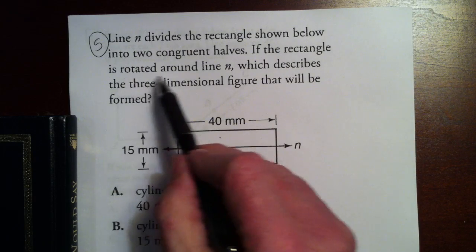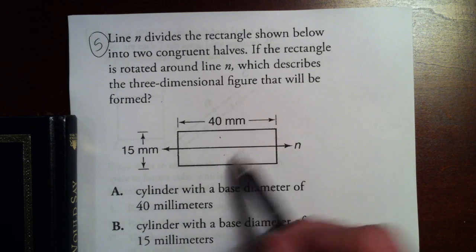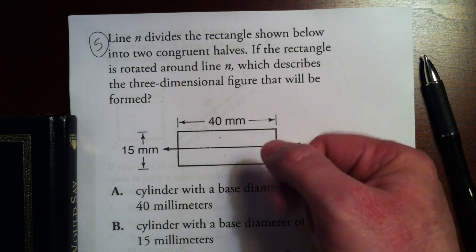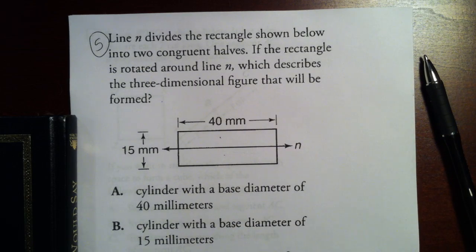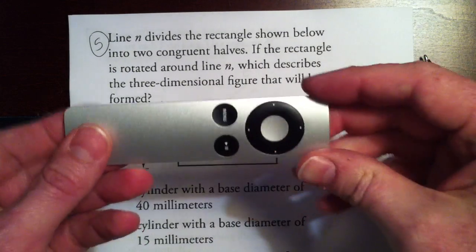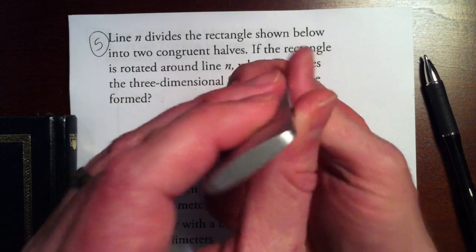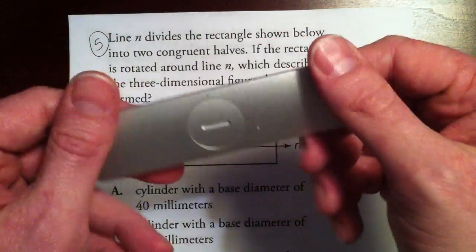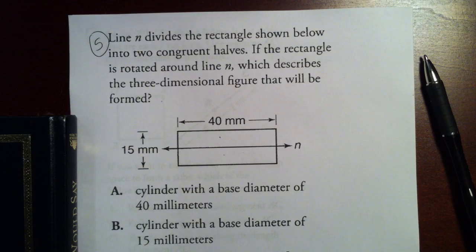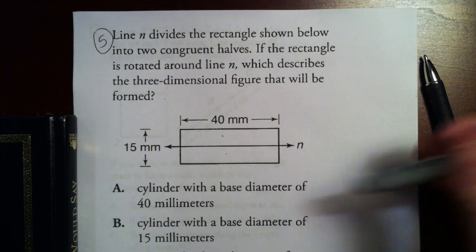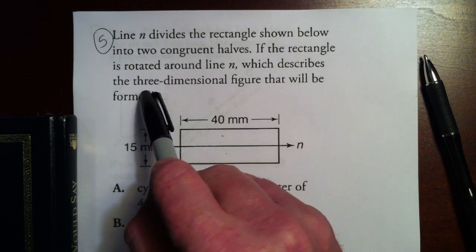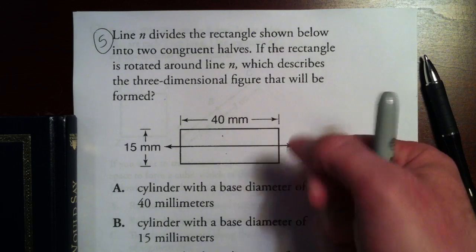If the rectangle is rotated around line N, so in other words, if I pick this up and started spinning it, okay? If you can imagine maybe, for example, this remote control right here, and I started spinning it. If you look at it from here, that looks like it creates a circle, but if we bring it out like that, it looks like it makes something more like, to me, a cylinder. If the rectangle is rotated around line N, which describes a three-dimensional figure that will be formed.